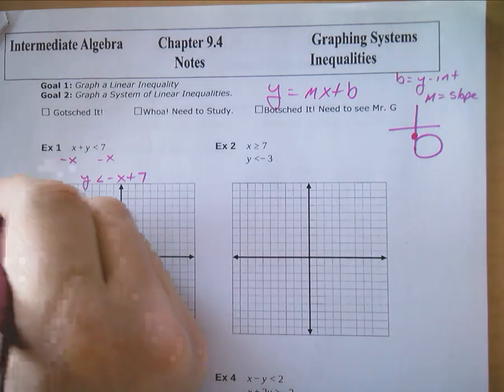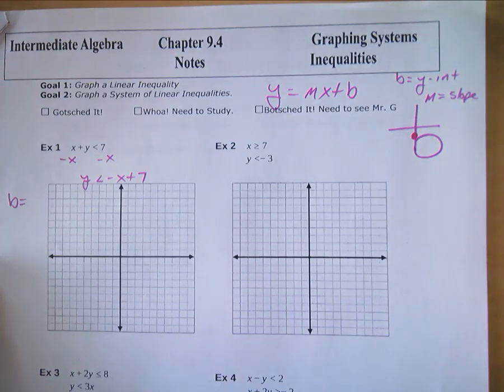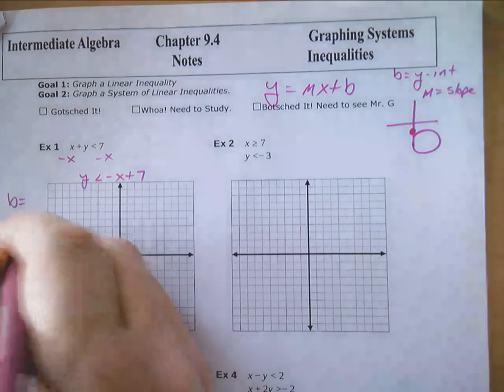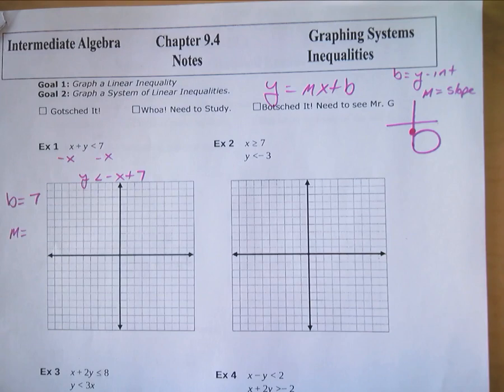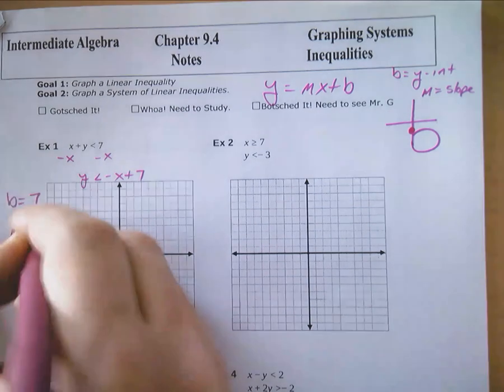So I go to b. What's b? What do you guys got for b? Help me out. The faster we get through this, guys, is based on how you're answering. What's b? Yep, not negative, but yep, 7. And then your slope, what's your slope? It's your rise over run. Yep, negative 1. Think of that as a fraction: negative 1 over 1.